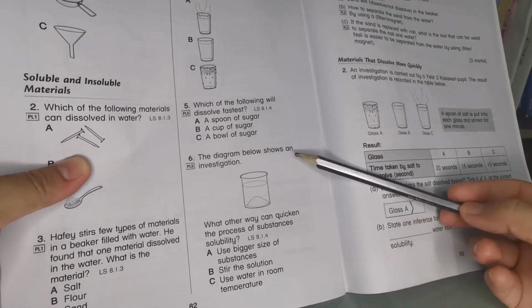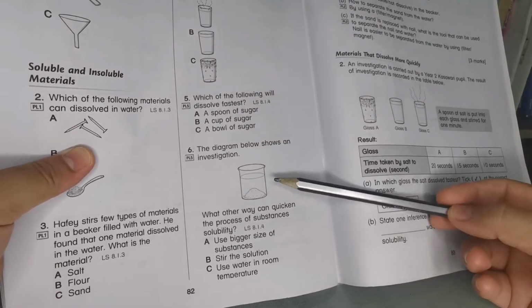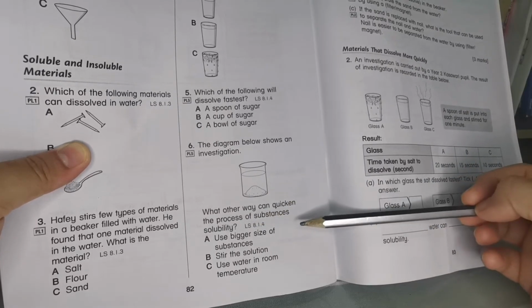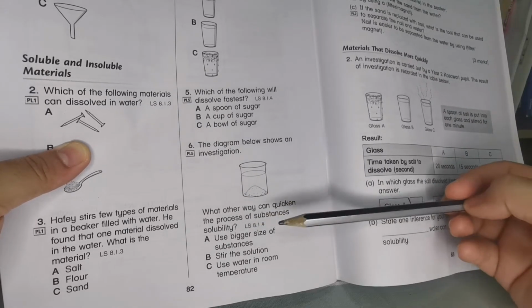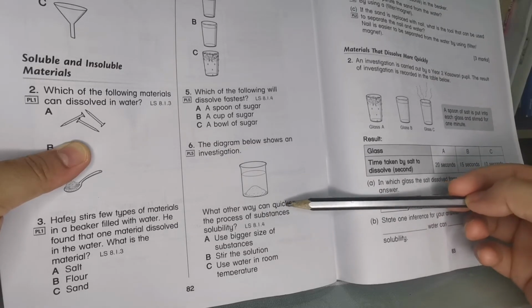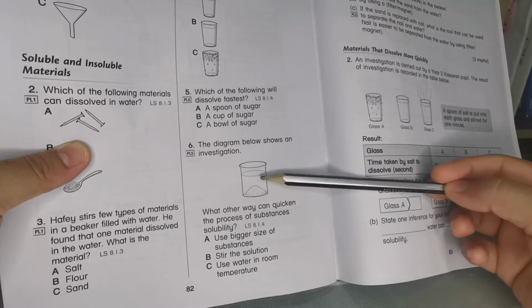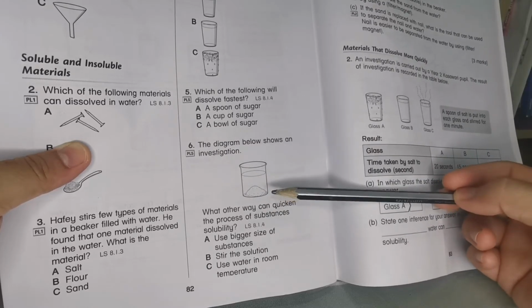Okay. Number 6. The diagram below shows an investigation. Okay, gambar ni menunjukkan satu uji kaji. What other way can quicken the process of substances solubility? Okay. Apa cara lain yang boleh mempercepatkan proses melarutkan bahan ni? Okay, apa cara yang cepat dia?